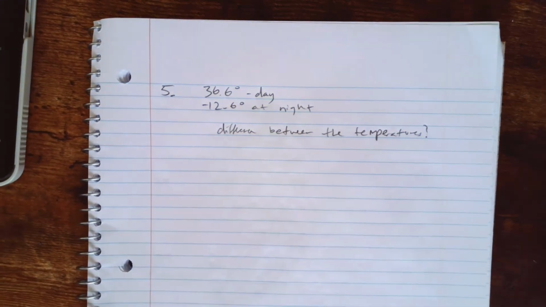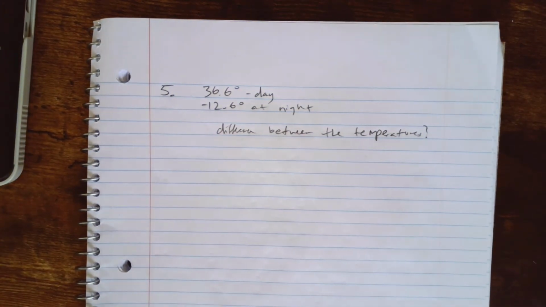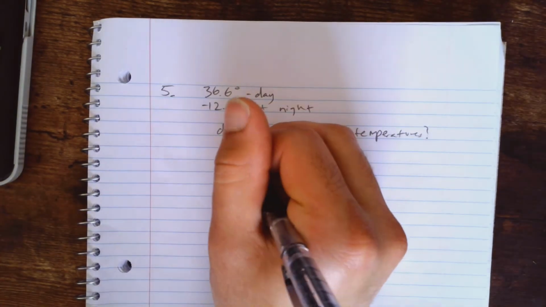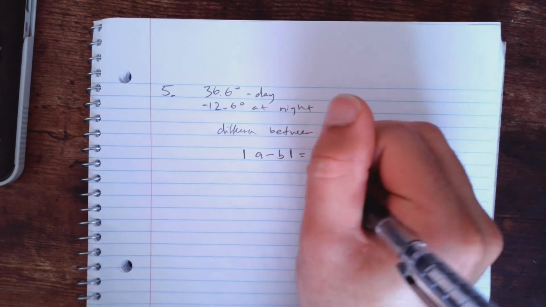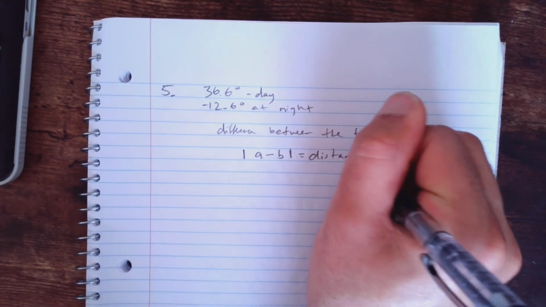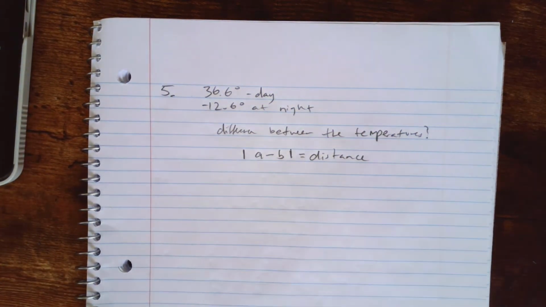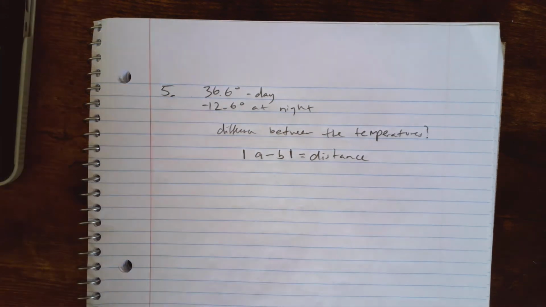So, we have this nice little formula. Absolute value of A minus B is equal to the distance. Is that formula familiar to you? You said no, it doesn't? Okay, no worries. So we started to go over it last week.